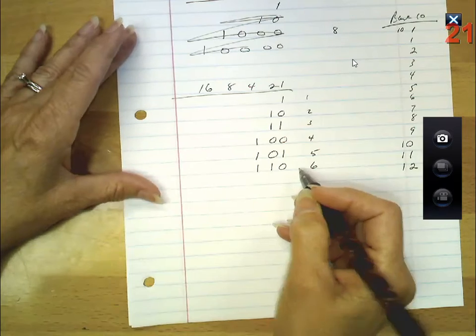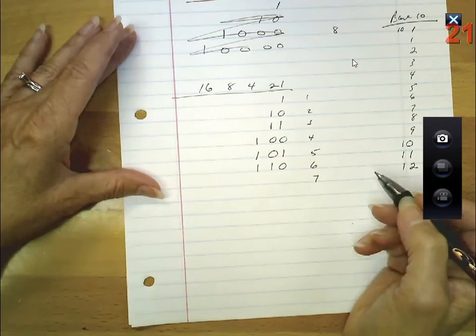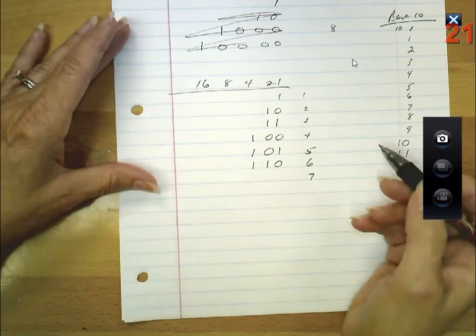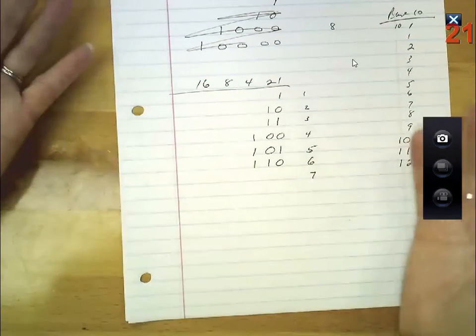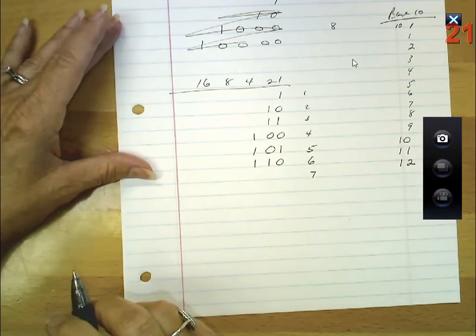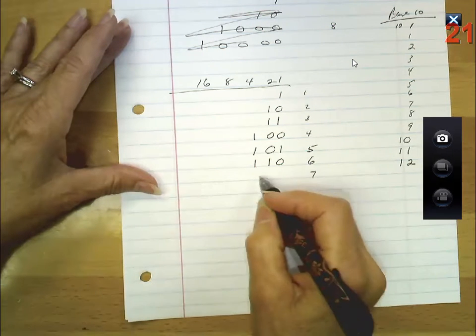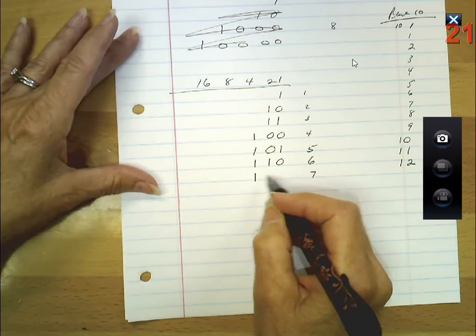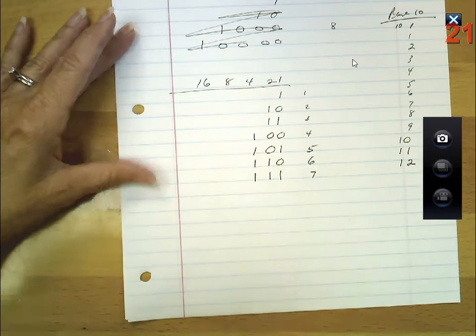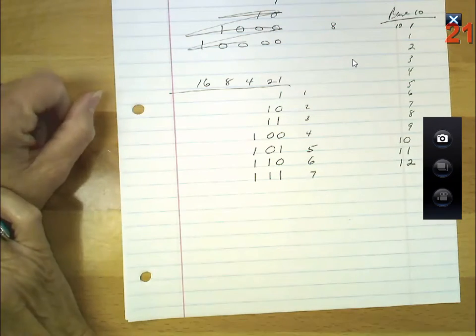However you do it, you want to keep it to just ones and zeros in the sequence to get the number that you need, and whatever it adds up to, that's what it is. So 7 would be 1 at the 4, 1 at the 2, and 1 at the 1. Very good.